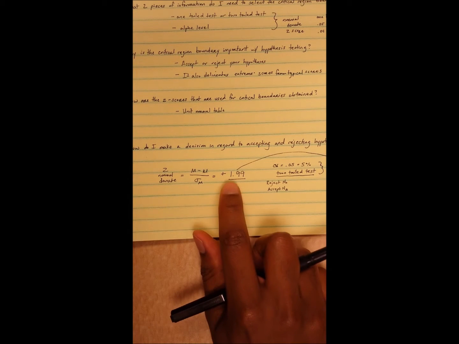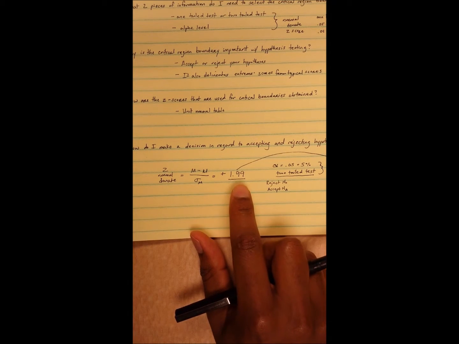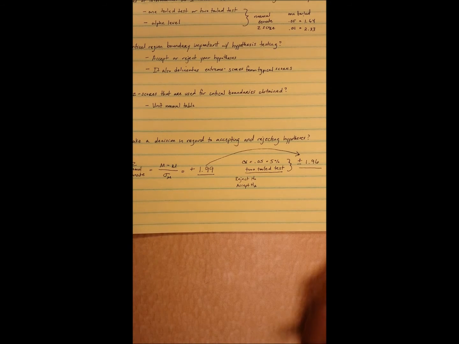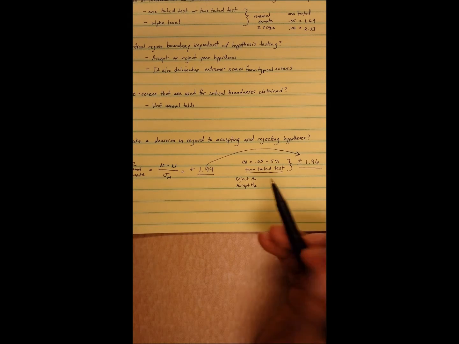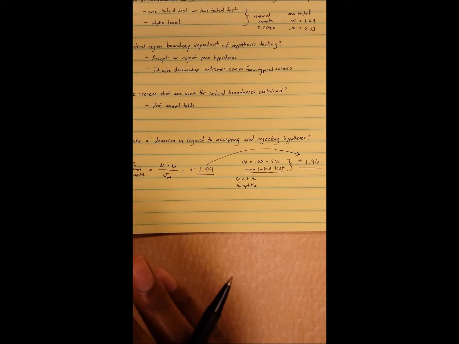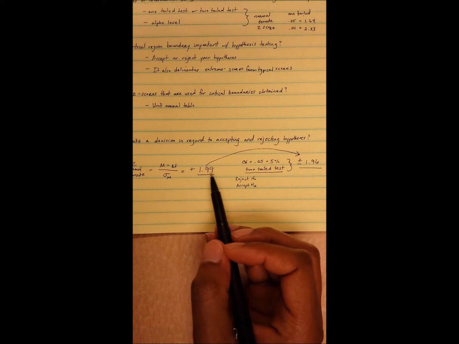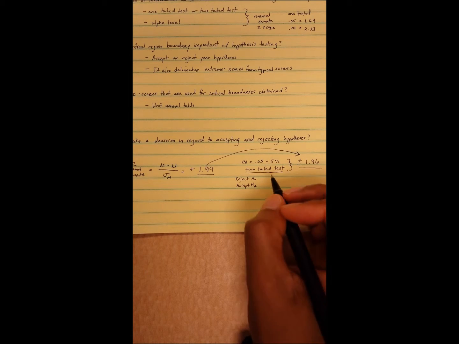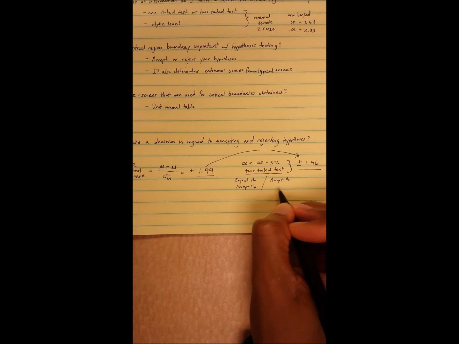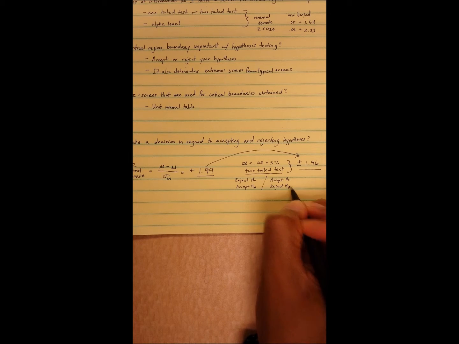All you have to do, whether your score is negative or positive, is ask yourself, does my normal deviate z exceed my critical region boundary marker? Okay, if it does, you know what you do. You reject the null, accept the research hypothesis. If it does not exceed it, if it's lower, then you do the inverse. So you'll accept the null and reject the research.